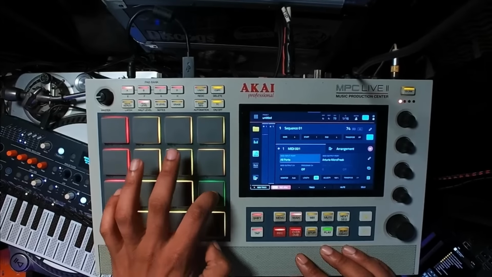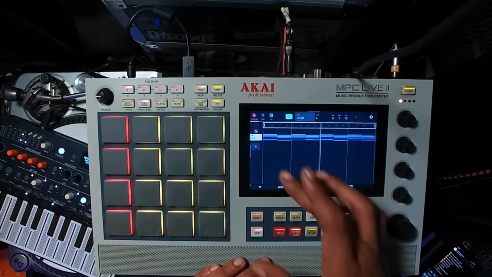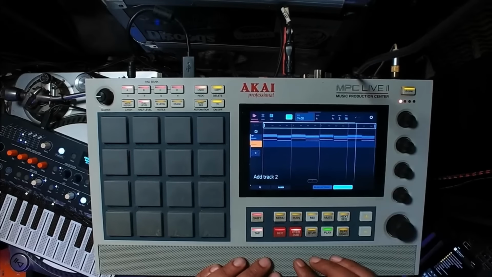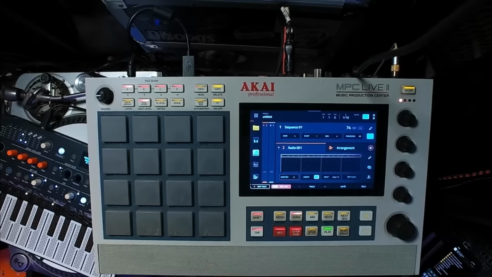All right, so now I have that recorded inside of here. You can see the MIDI. How am I gonna get the audio? Well, we'll experience that head on. So, okay, the audio track is armed. Let's see. Wow. Yo, that's crazy. MPC it is, dog.